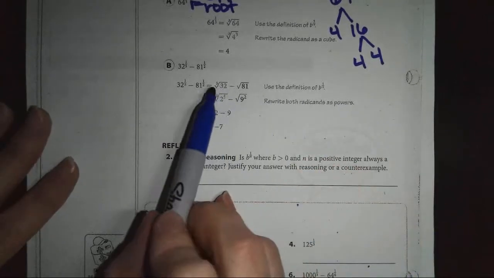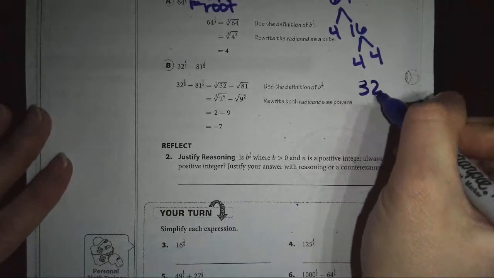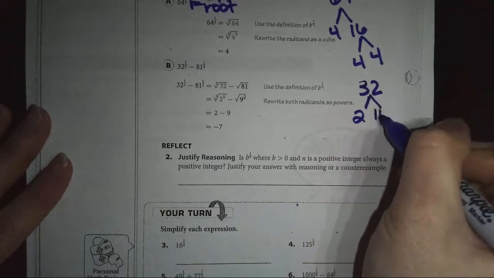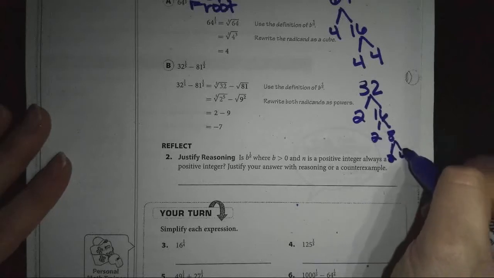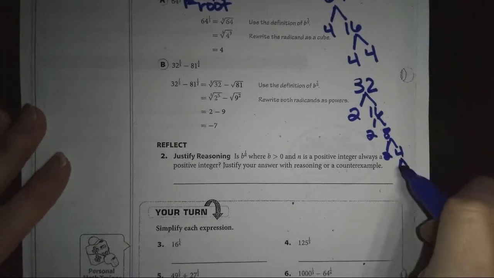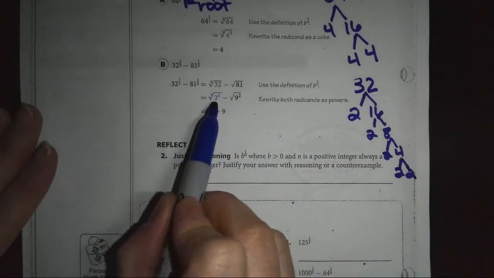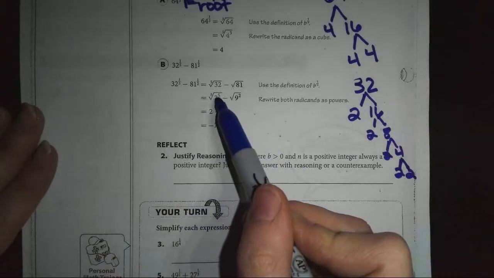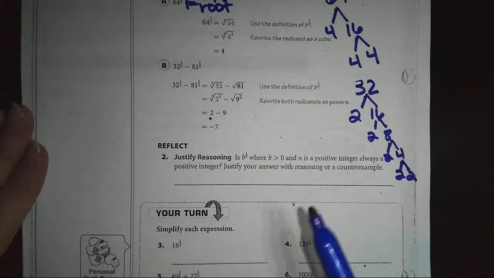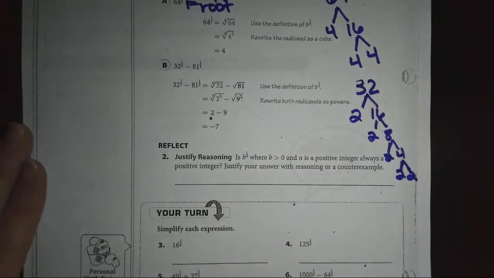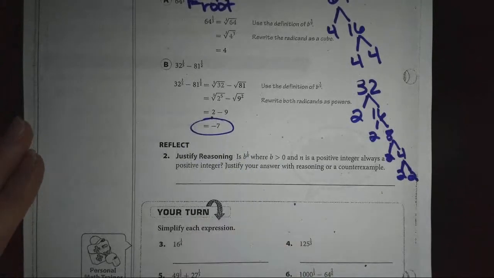So once these are translated into radical form, 5th root of 32 minus the square root of 81, I can start to simplify them. Now, I need to know, what do I take to the 5th power to get 32? If I were to factor 32, I'd find that it's 2 times 16, and 16 is 2 times 8, and 8 is 2 times 4, and 4 is 2 times 2. So I can rewrite 32 as 2 to the 5th power. Now, what do I take to the 5th power to get 2 to the 5th power? Well, 2. Also, I can simplify the square root of 81. You should know that the square root of 81 is 9. So I have 2 minus 9, and when I simplify that, I get -7.